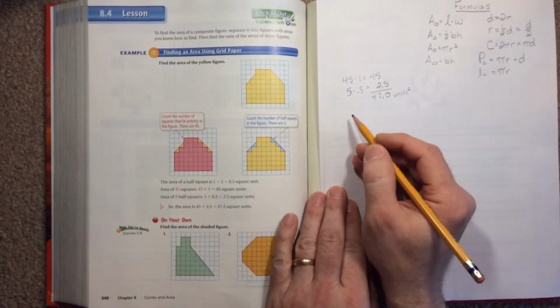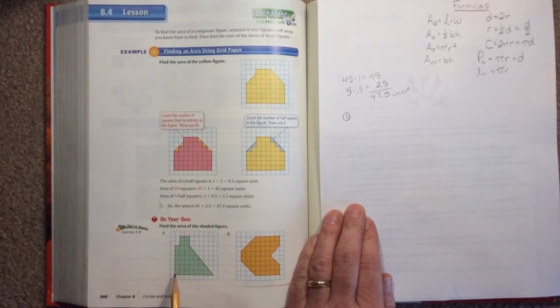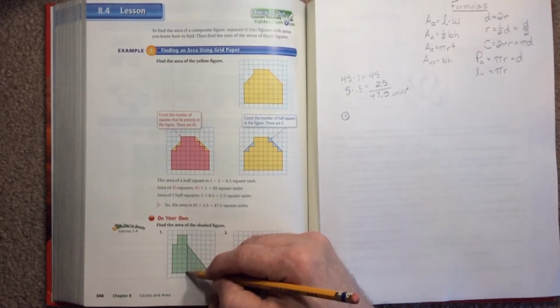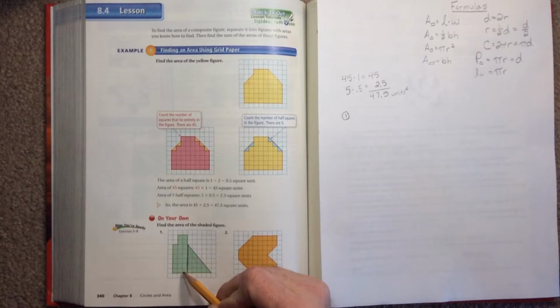So for these down here on your own, we do the same thing. So this is number 1. And we'll count up all of the full squares. We have 1, 2, 3, 4, 5, 6, 7, 8, 9, 10, 11, 12, 13, 14, 15, 16, 17, 18, 19, 20, 21, 22, 23, 24, 25, 26, 27, 28, 29, 30, 31. Oh, look at this. This is kind of going part way in, so we're not going to be able to do that. What we are going to do is break this into figures we know. So we'll cut this into a triangle right there, and we know how to find the area of a triangle. And we can count all of these up.